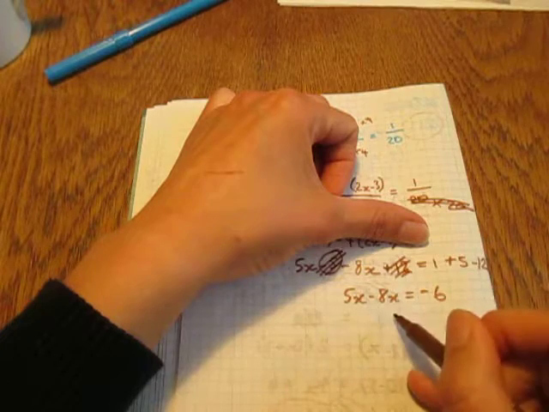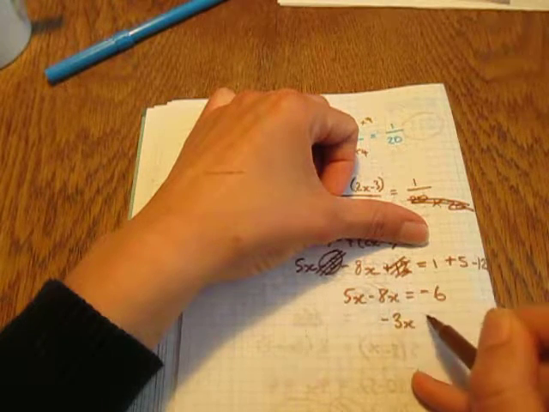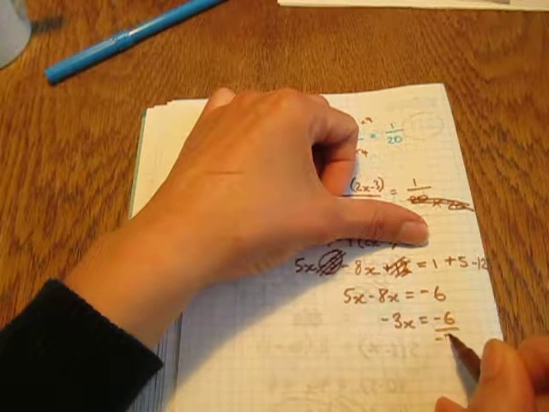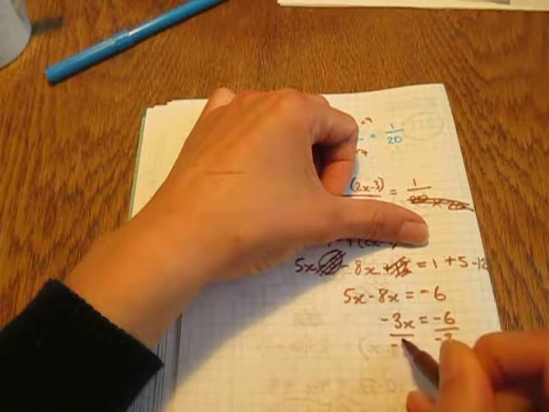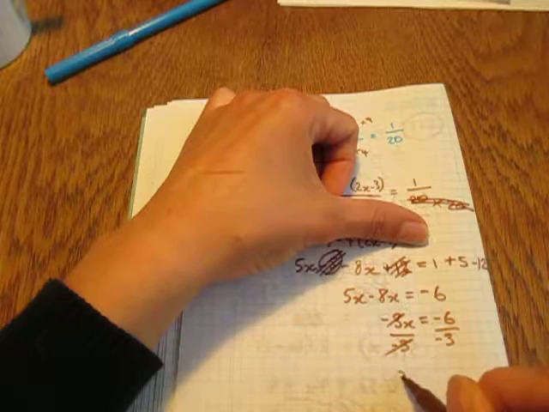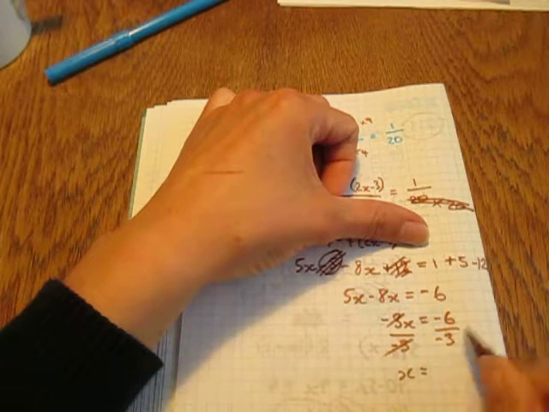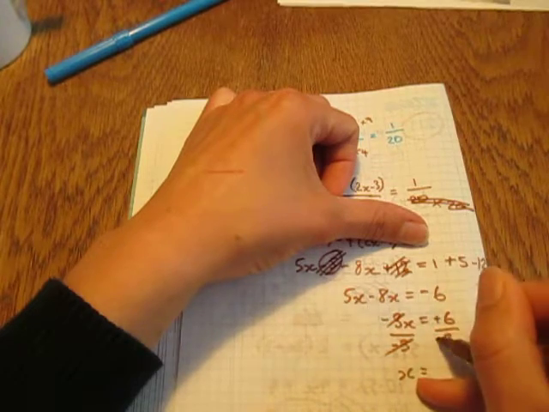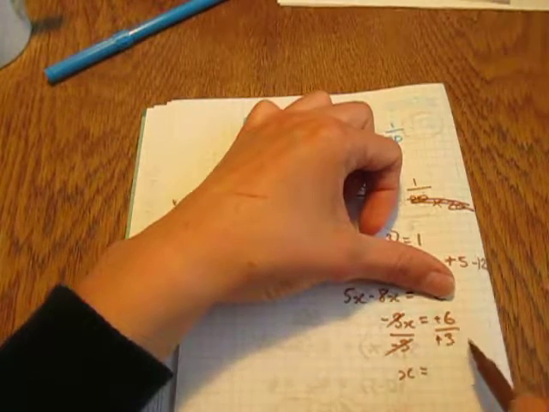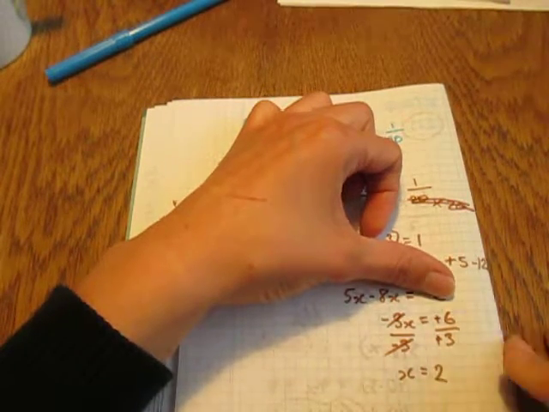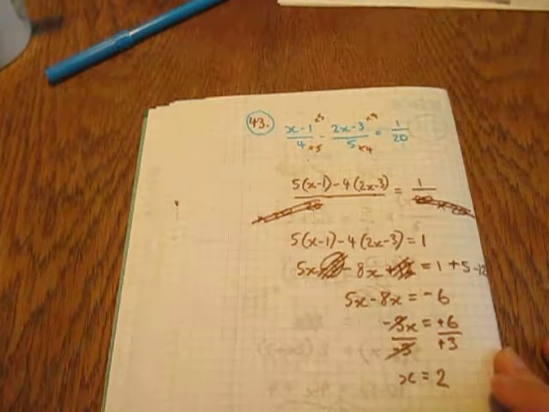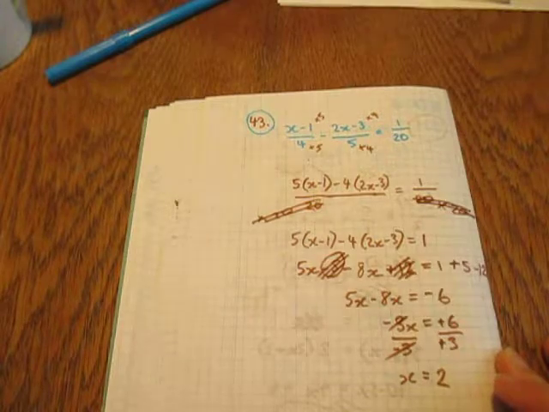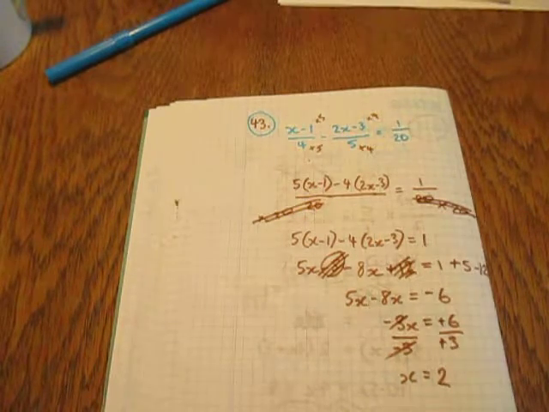5x minus 8x is negative 3x equals negative 6. Divide both sides by negative 3, and you get x is equal to, the negatives cancel out because a negative divided by a negative is a positive. 6 divided by 3 is 2. So for question 43, on page 65, x is equal to 2.